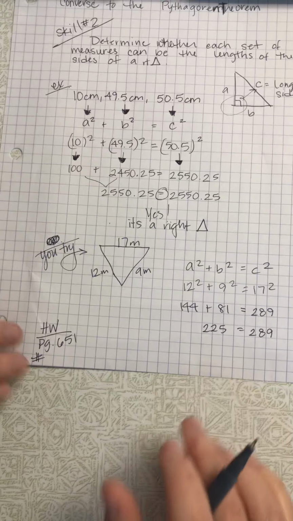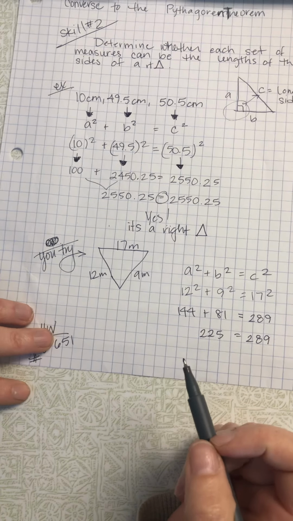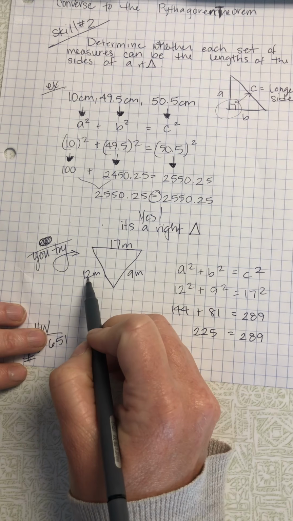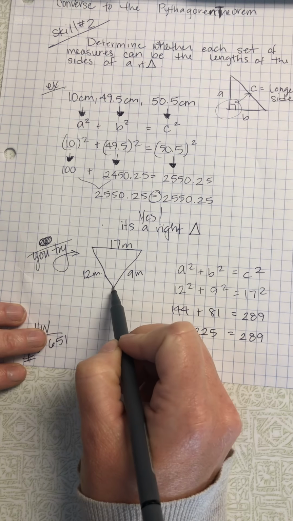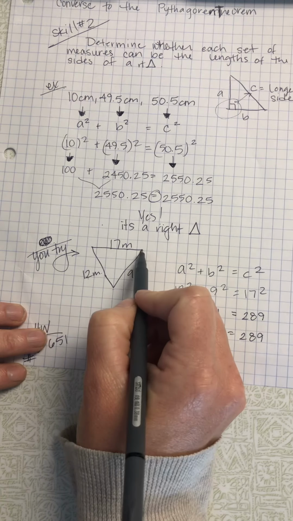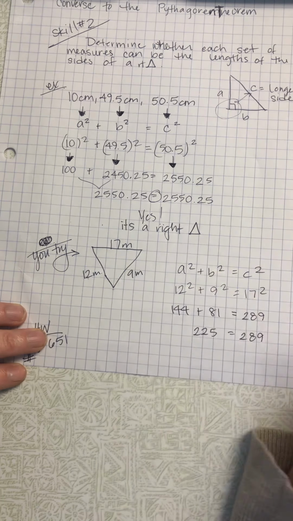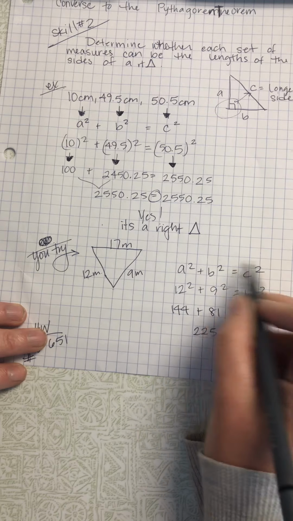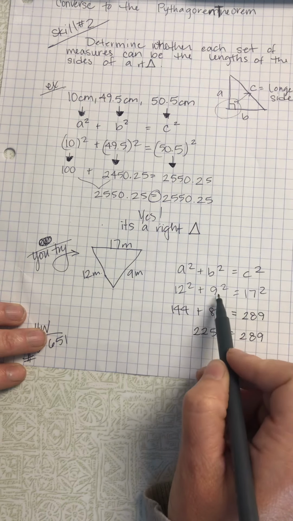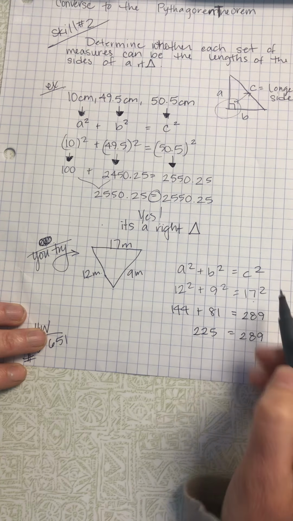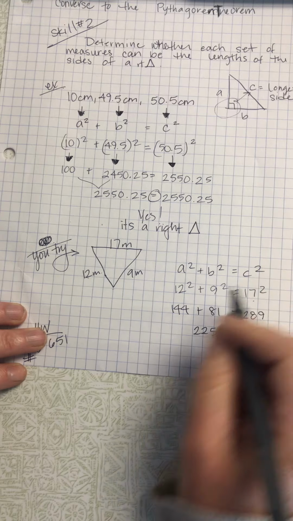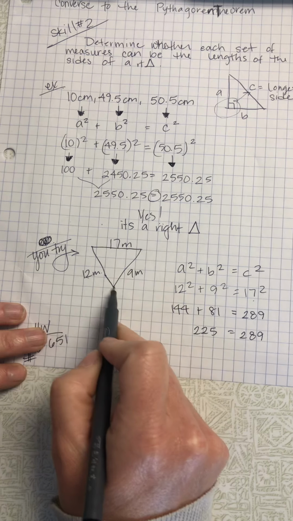You try one. Let's say you have a triangle that looks like 12 meters is the length of one side, 9 meters is the length of another, and then the last is 17 meters. When you line them up and decide what goes where, the A and the B don't matter, but C should be the longest side. So C is 17. And then 12, I just kind of went around from left to right.